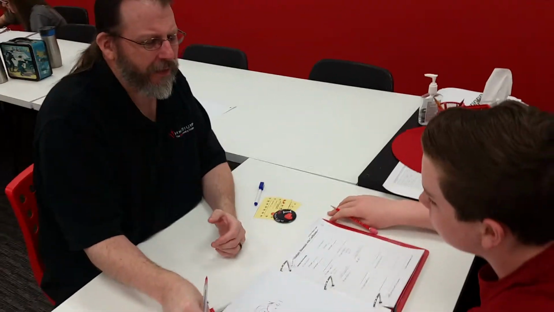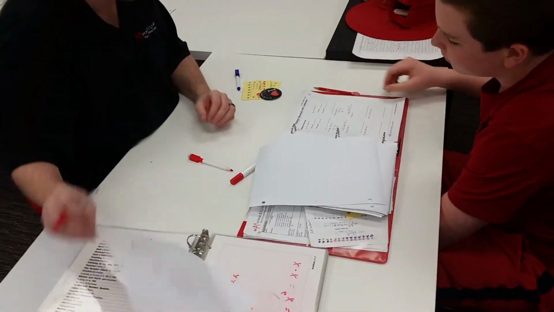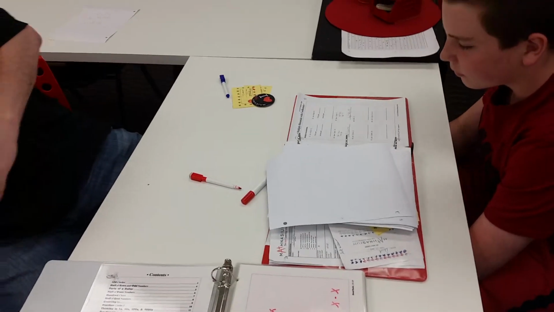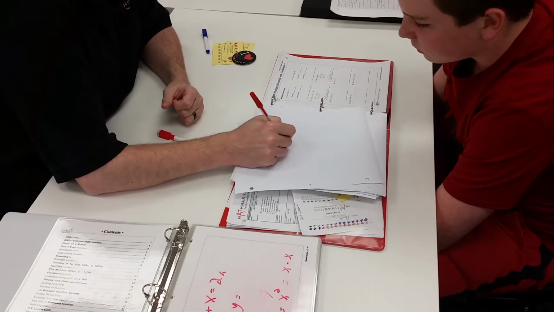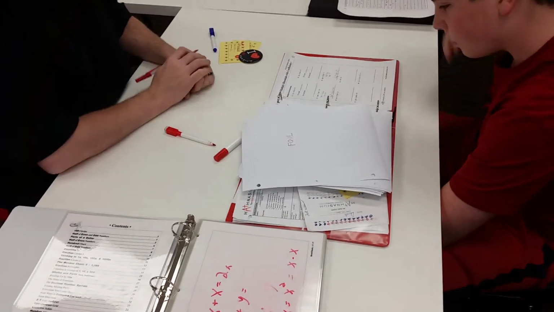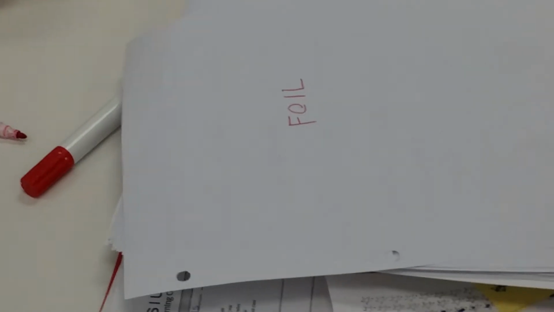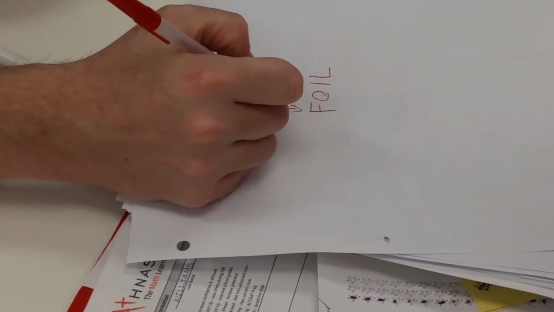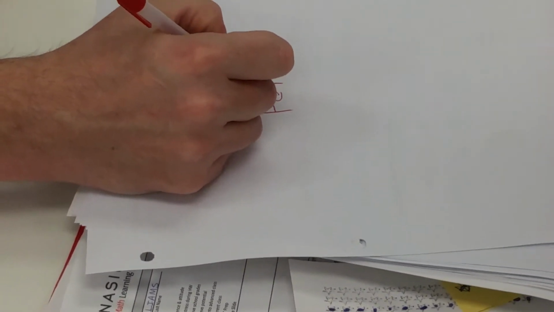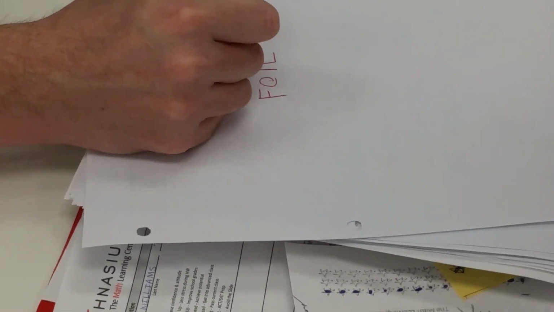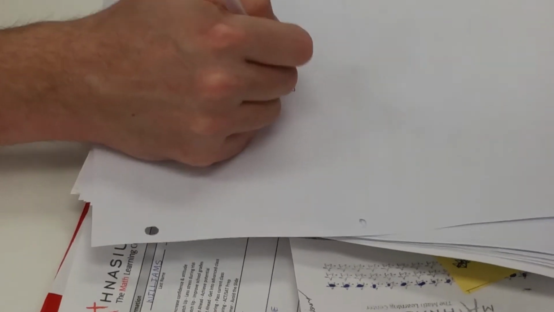All right. So there's another way we can call this too, and you might hear your teacher call it something different, and it's the FOIL method. F-O-I-L. F stands for first. O stands for outside. I stands for inside. L stands for last. First and last and outside and inside, right?